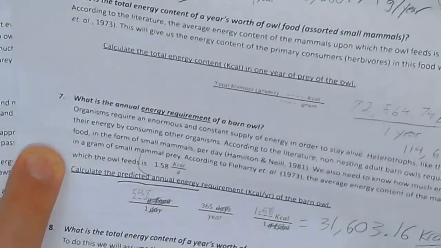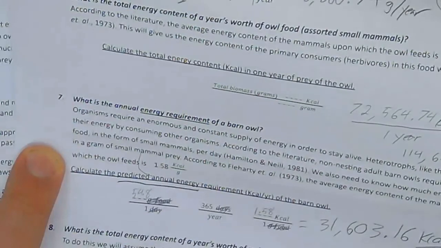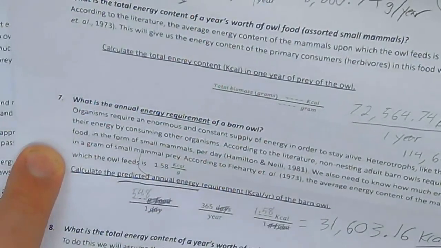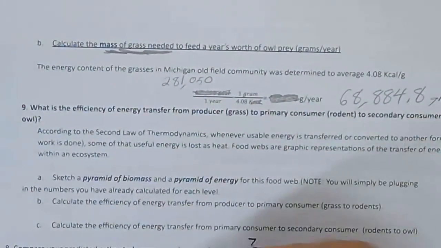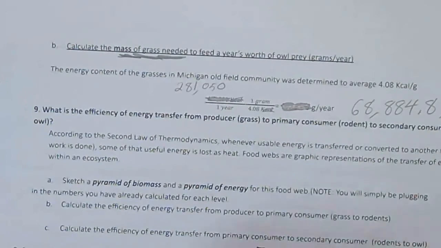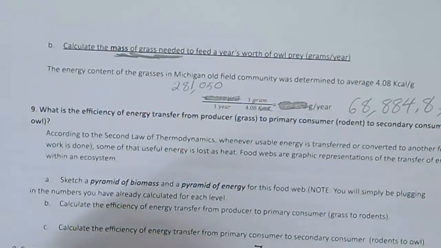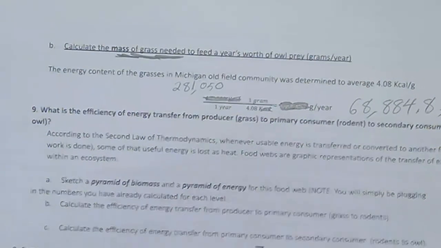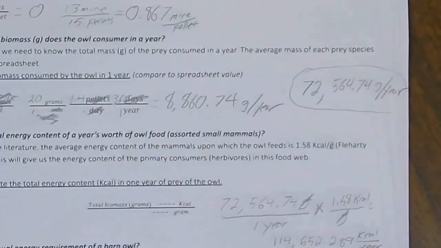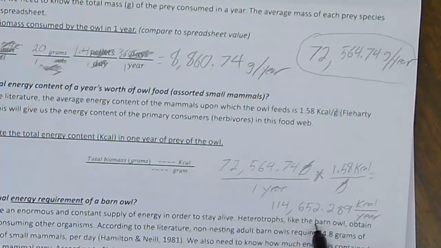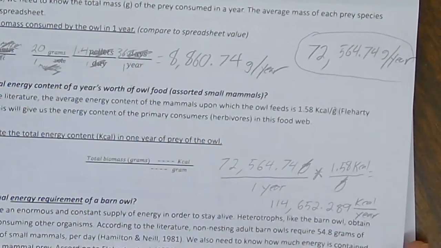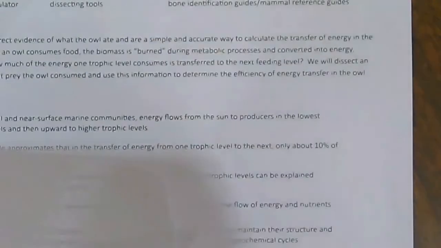All right, that's at 31,603.16 kilocalories. Okay. And that's number 7 with the actual energy content based on our data. That would be number 6. So that is the 1,114,652.289 kilocalories per year.